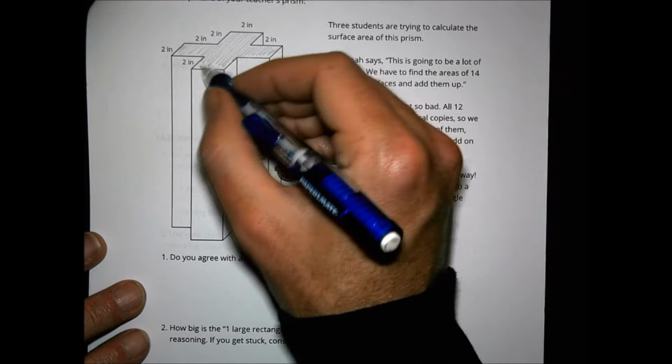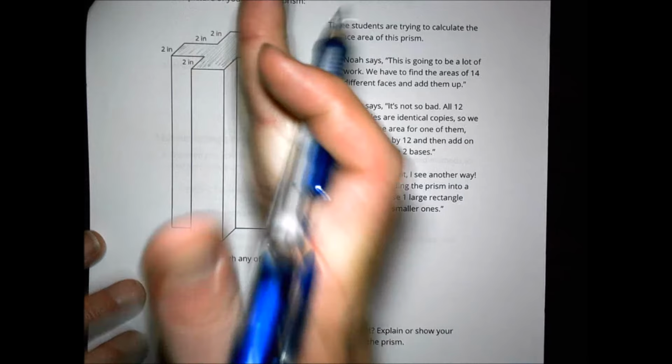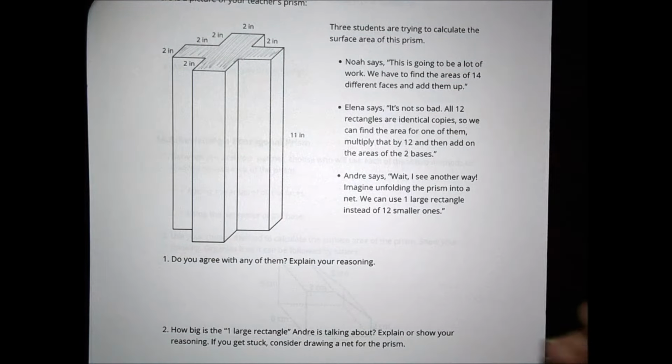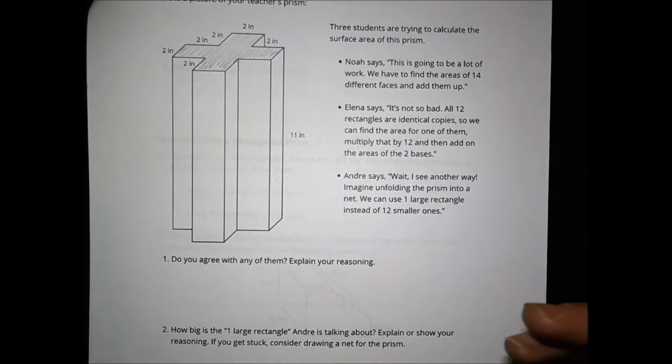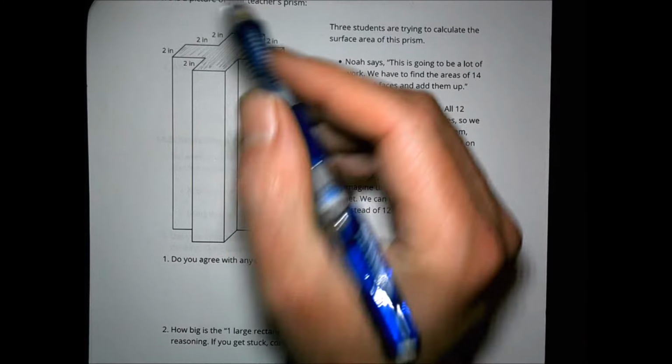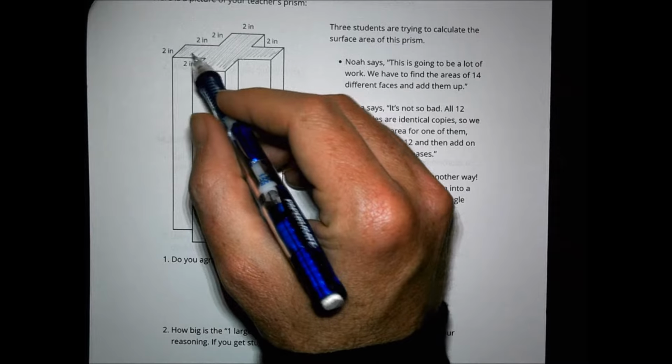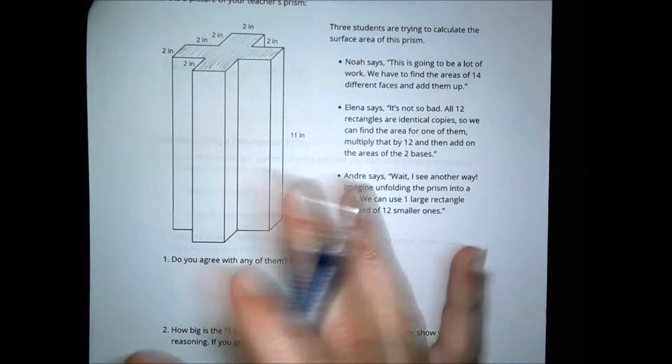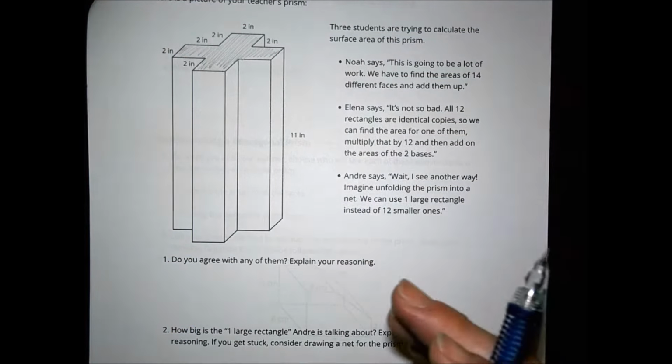Now surface area is the amount of surface that's there. Think about wrapping a present of some sort. If you had a present to wrap up, it's how much paper it would take to cover that whole present, that whole box. So surface area is how much space you would have to cover up the whole object with a piece of paper, or lots of pieces of paper.